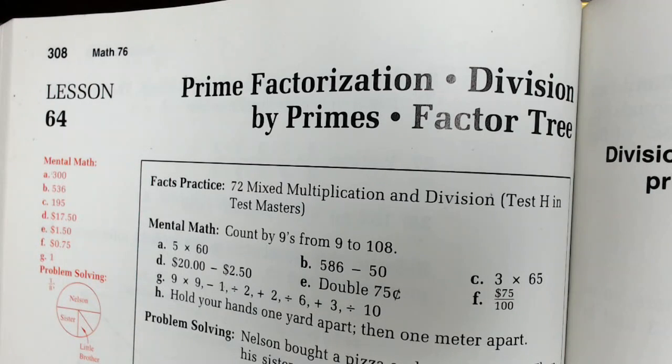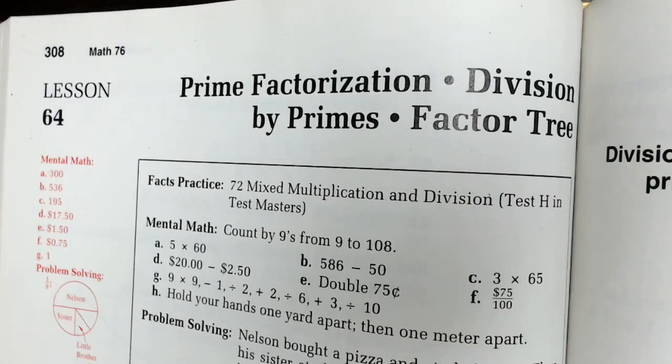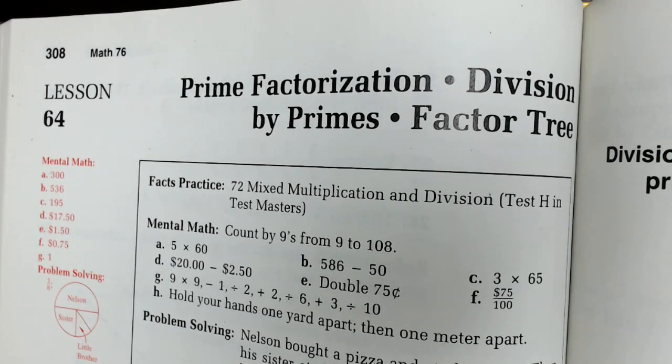Math 76, Lesson 64: Prime Factorization, Division by Primes, and Factor Trees. This is all one topic, which is prime factorization, and we've got two different ways to do it. I like to call them the division tower and the factor tree. So let's go into that.